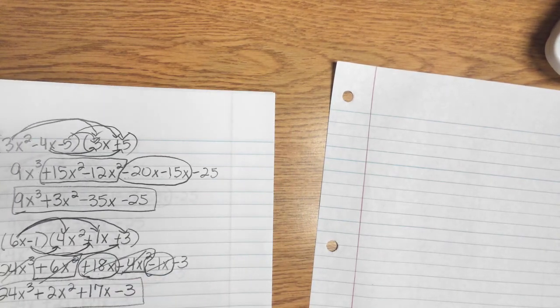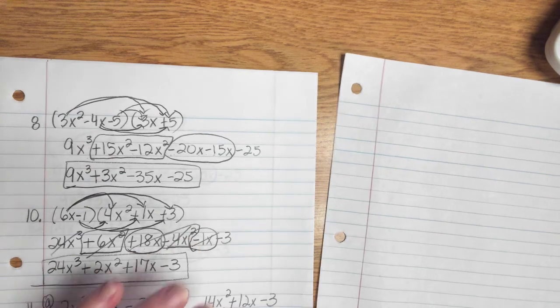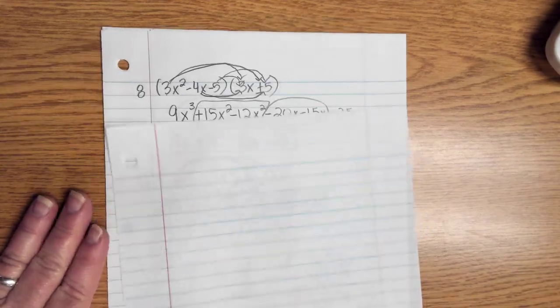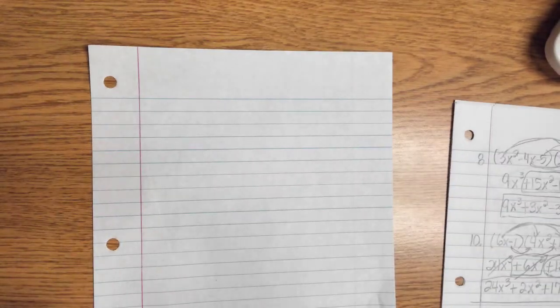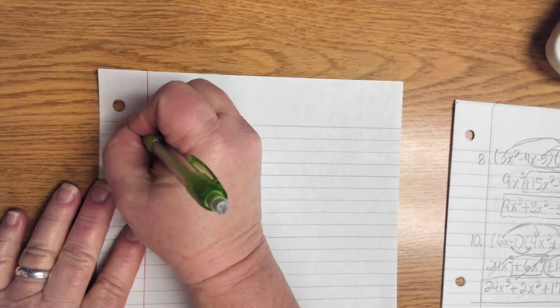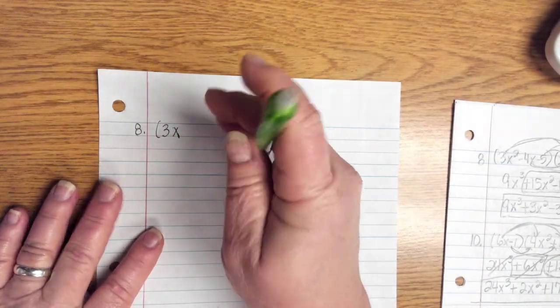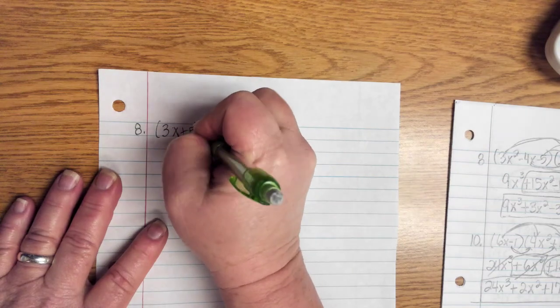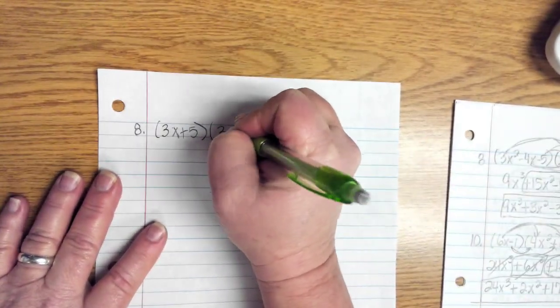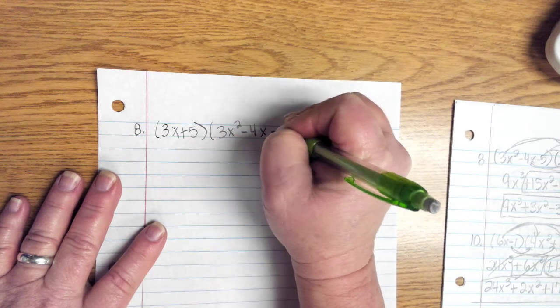They have number 8 listed with the trinomial first. It doesn't really matter which one's listed first because you're multiplying, okay? But I find sometimes it's easier if the binomial's first because it's just two terms. You can do it either way. So let's look at number 8, and I'm going to rewrite it with my binomial first: 3x plus 5 times 3x squared minus 4x minus 5.